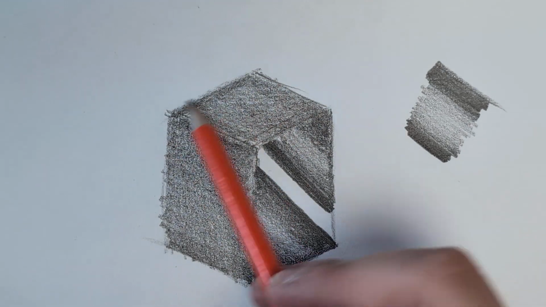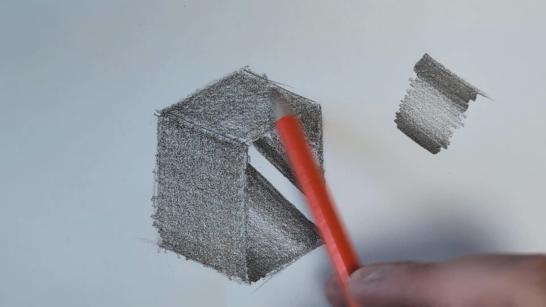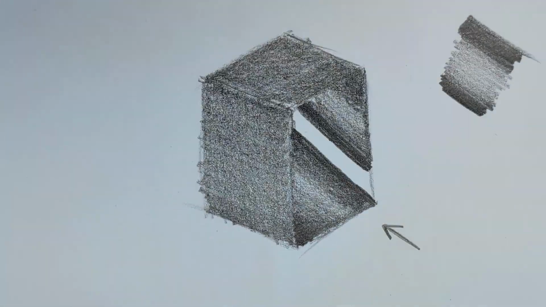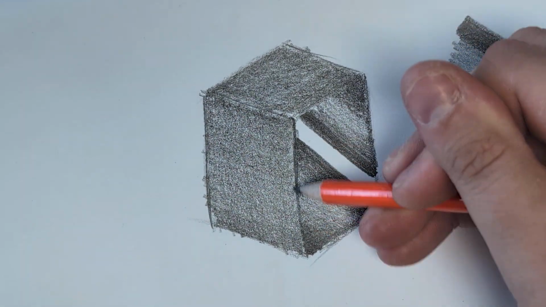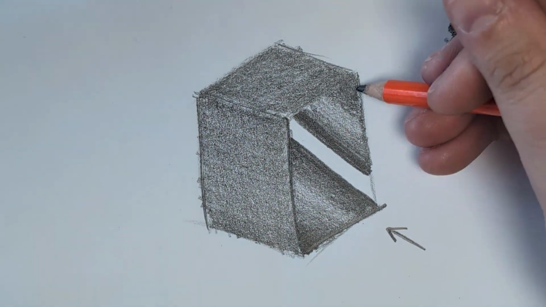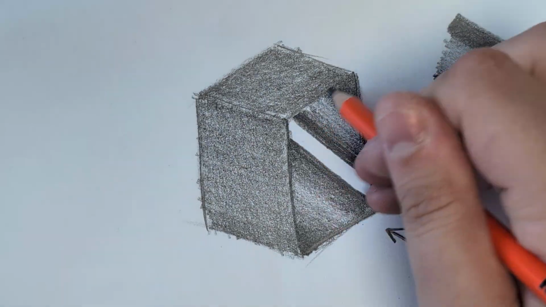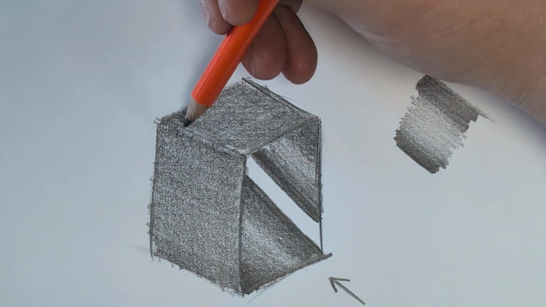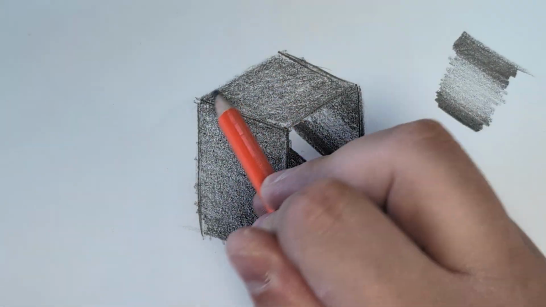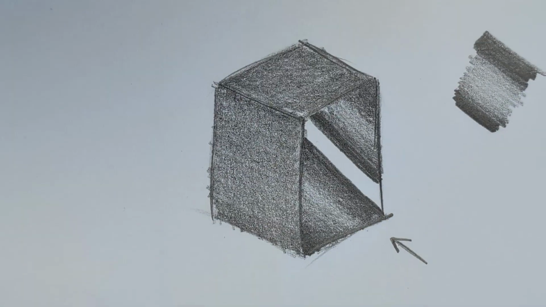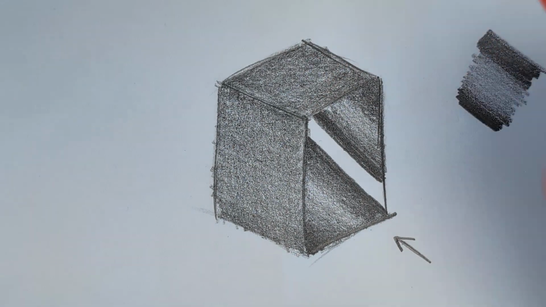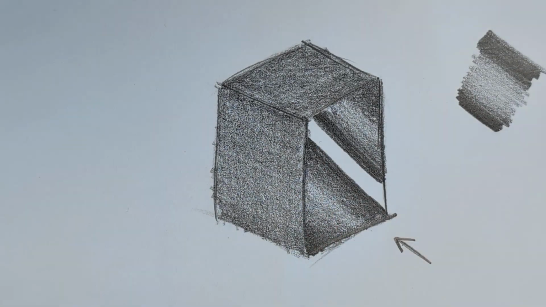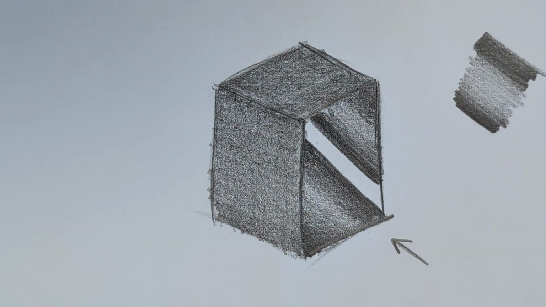Get those lines nice and crisp. Don't want sloppy lines. There we go. And then again, I'm just going to use my pencil to crisp up those edges. Here we go. There we go. Okie dokie, that is a nice bit of metal. A little bit on the dark side. Probably went a bit too dark there, but never mind.